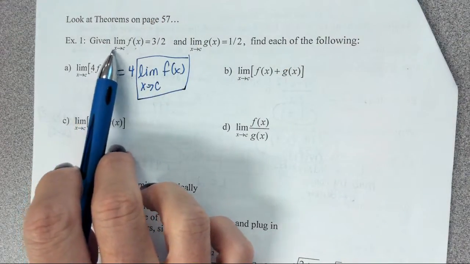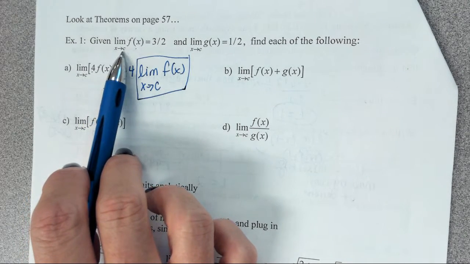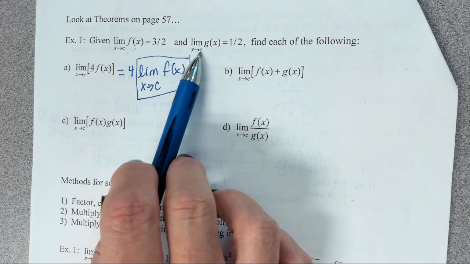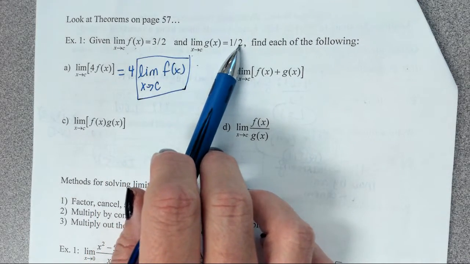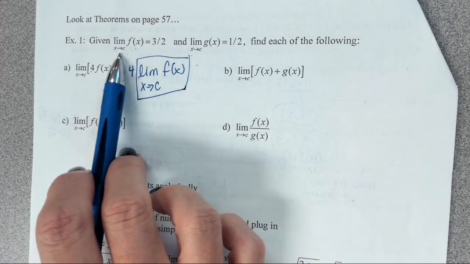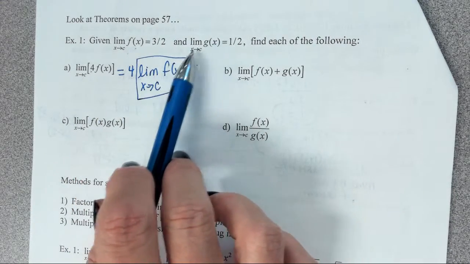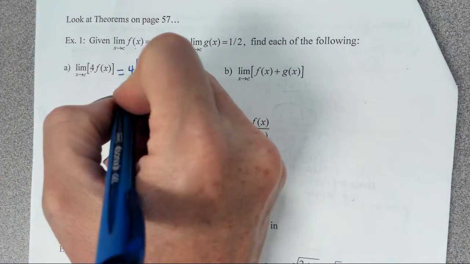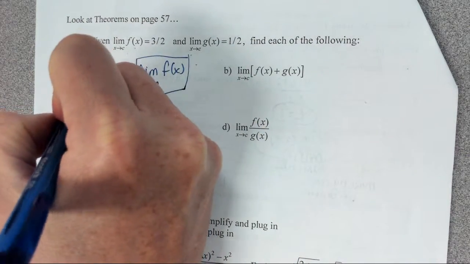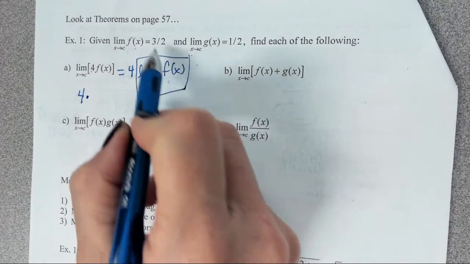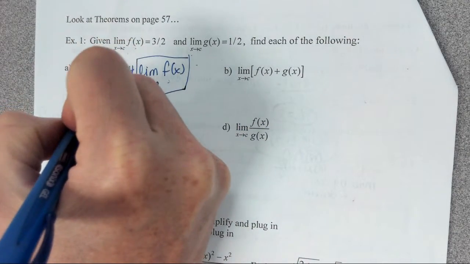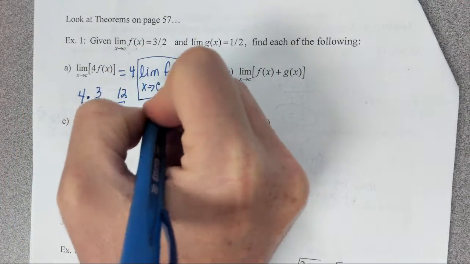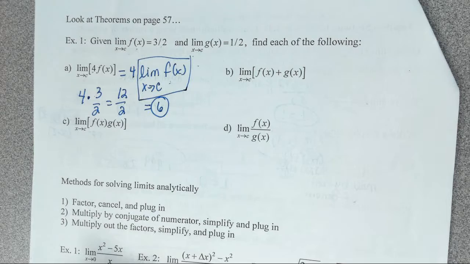In this problem, we are given the limit as x approaches c of f of x is 3/2, and the limit as x approaches c of g of x is 1/2. So all we have to do is substitute in. It's going to be 4 times 3/2, and so we get 12 over 2, which is 6 for that limit.